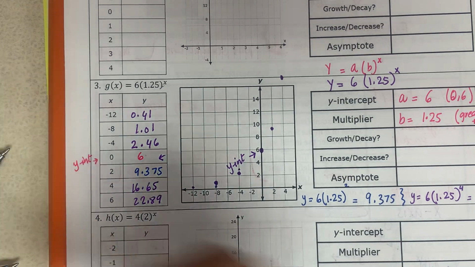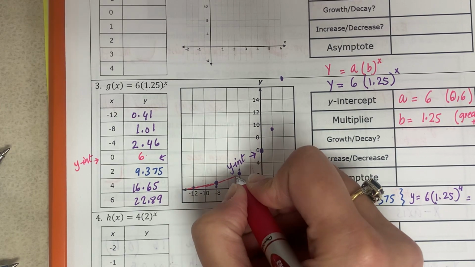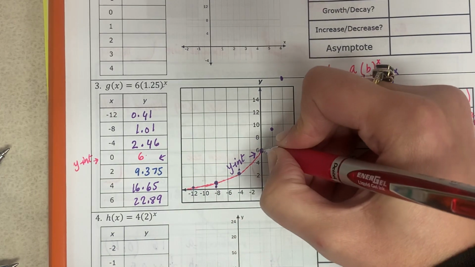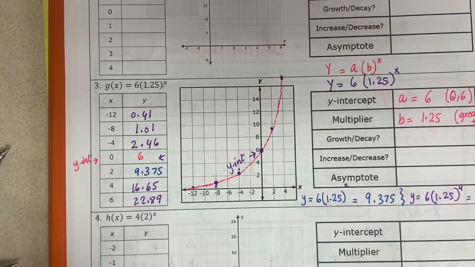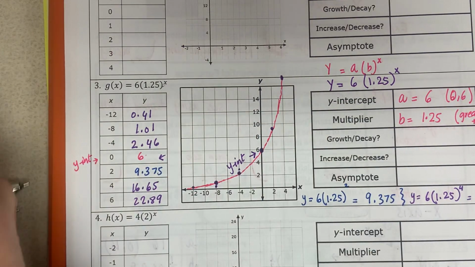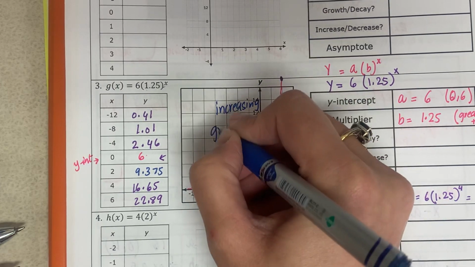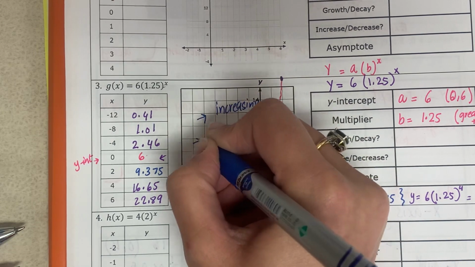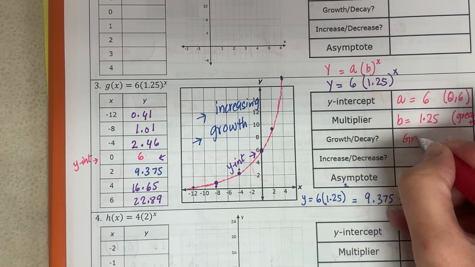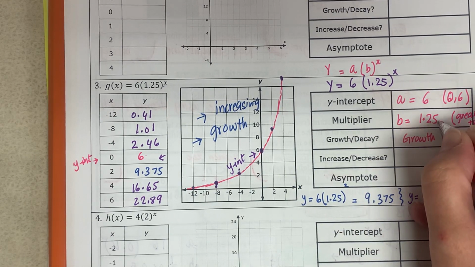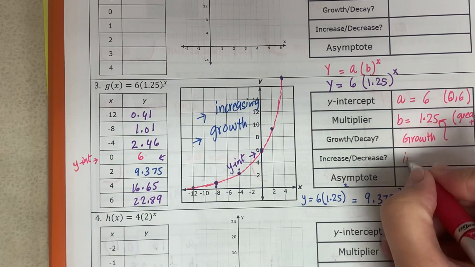So I have my graph, and it's going to be a solid line, but I'm going to trace using this technique. And give it a curve. There you go. It's a curved line which is increasing. That means it is going to be a growth. So is it growth or decay? It's going to be a growth. And the reason is also that b is greater than 1, and it is going upward. It is increasing.